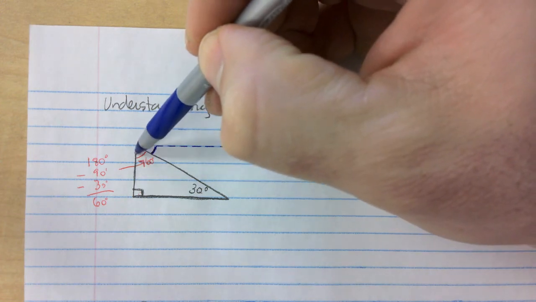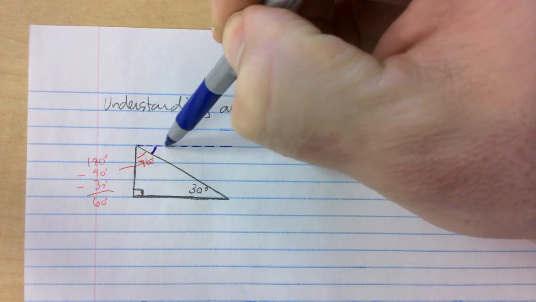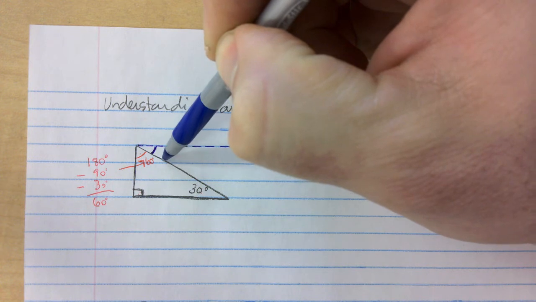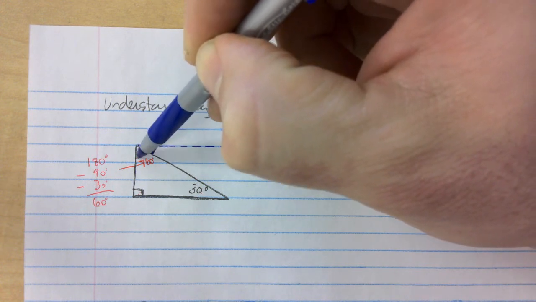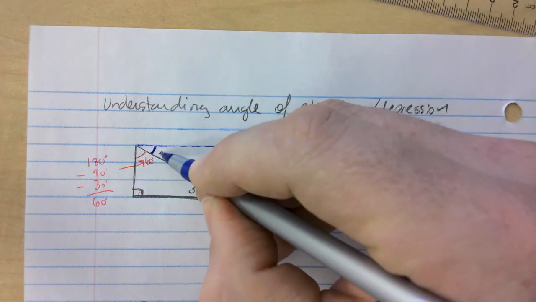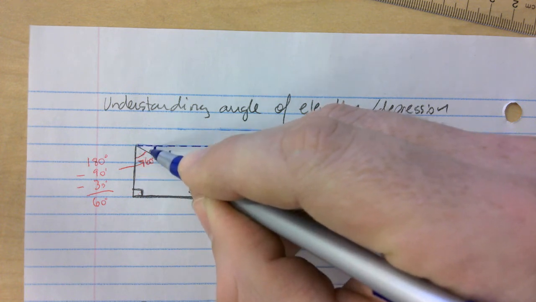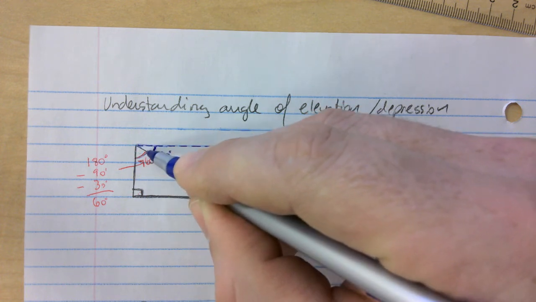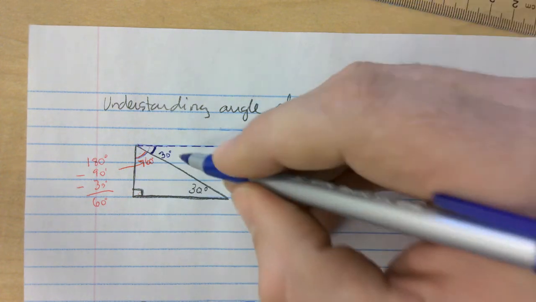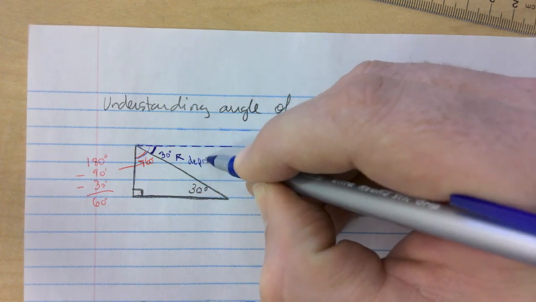This is a vertical line, right? And the horizontal, they make a 90 here, okay? So if you're cutting away 60 degrees here, then this would have to be 30, right? Because if you have a 90 here and you're telling me that this portion is 60, then this has to be 90 minus 60, which is 30. This is the angle of depression. We call that depression.